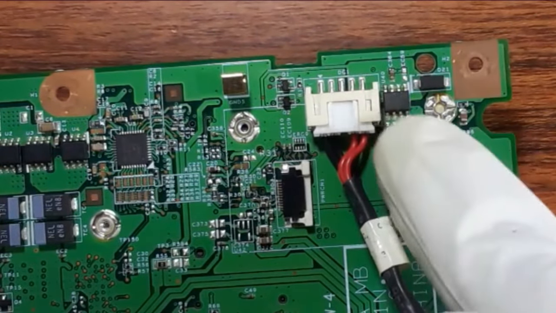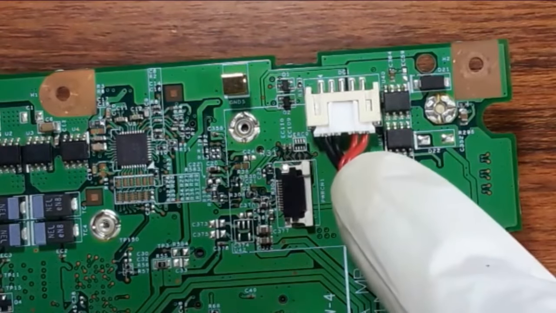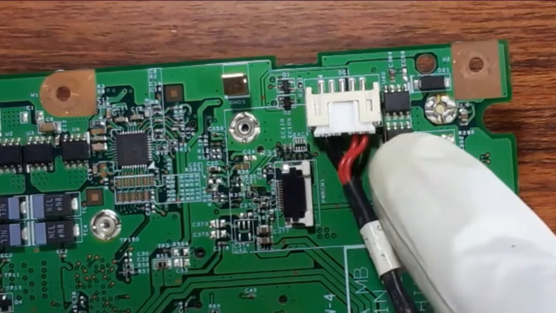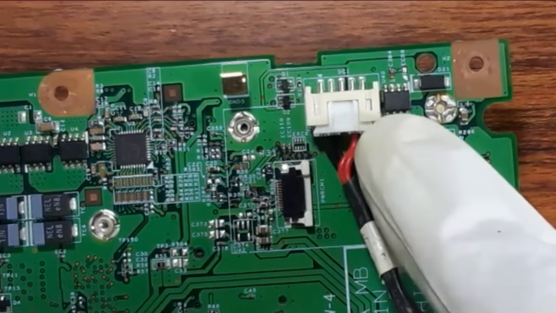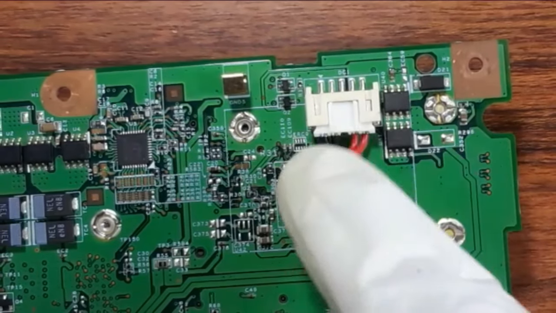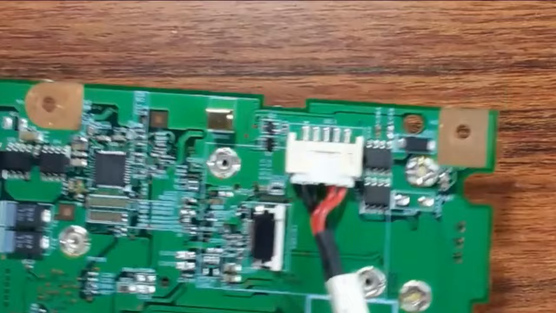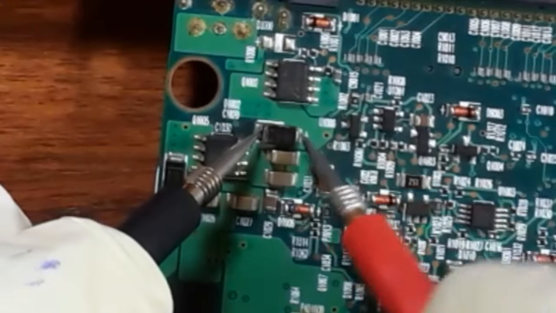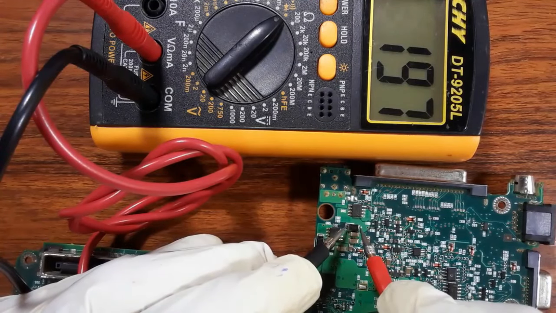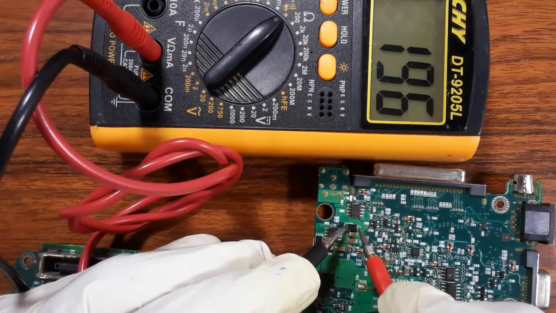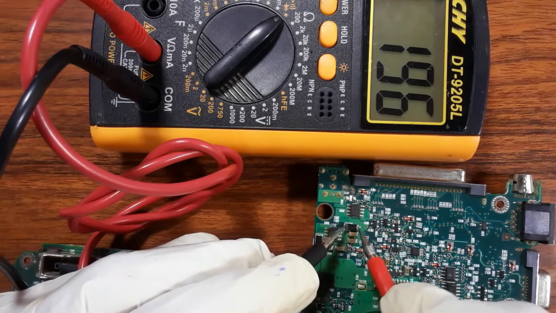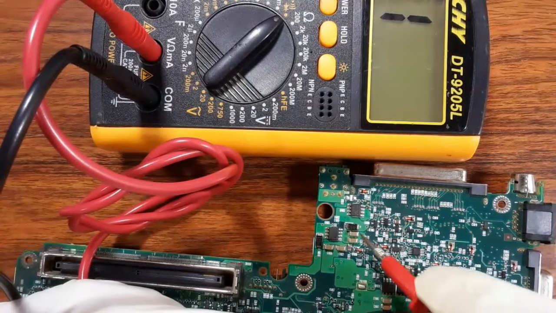So let's draw this. I will explain to you the schematic. In the schematic, I will draw exactly the schematic for this connector, these two switches, and this diode. With the red probe on the anode, as you see, we should get a reading of about 200 or 600, no problem. So this is a good diode.